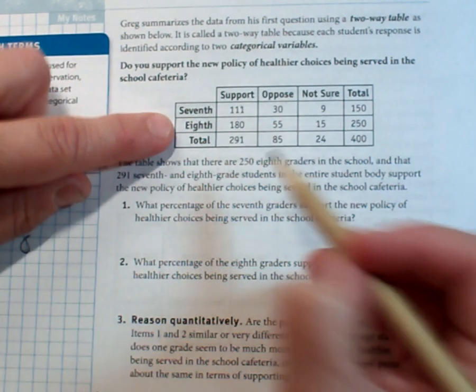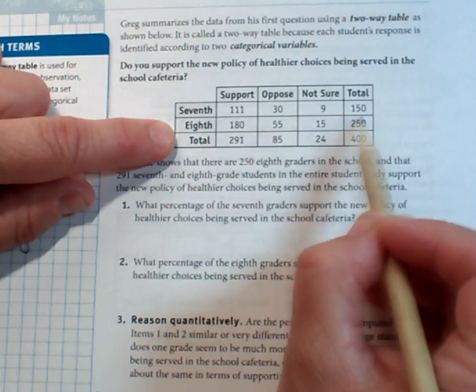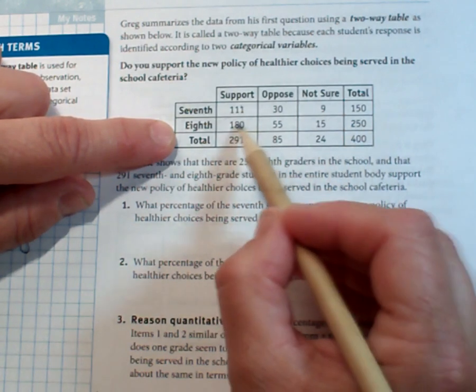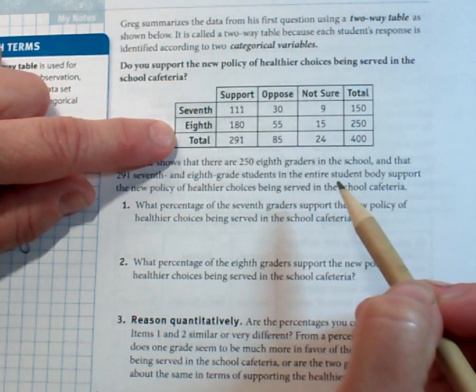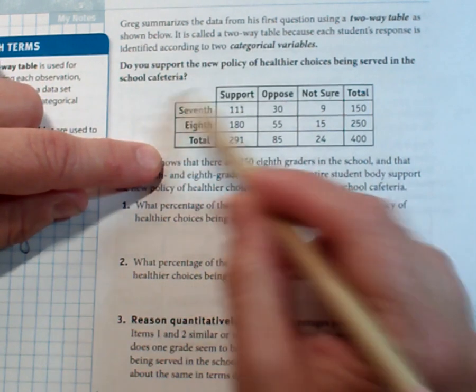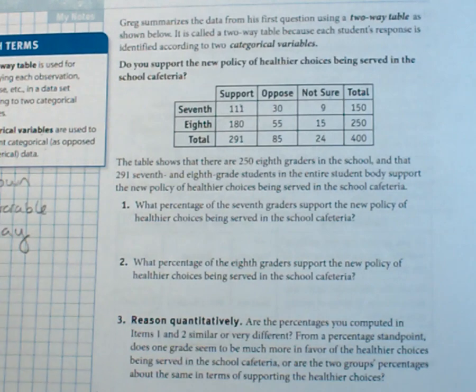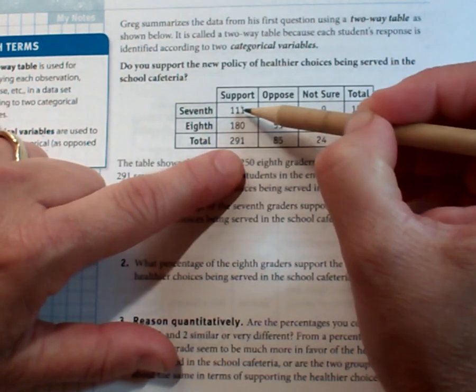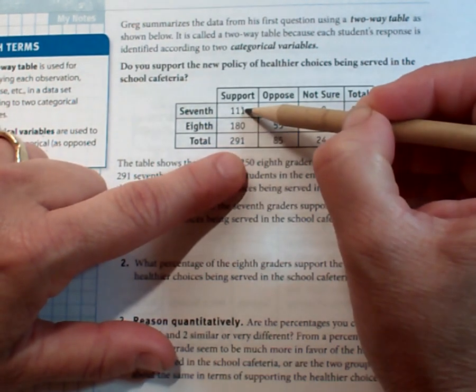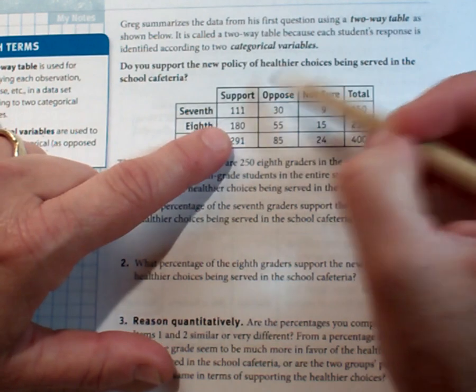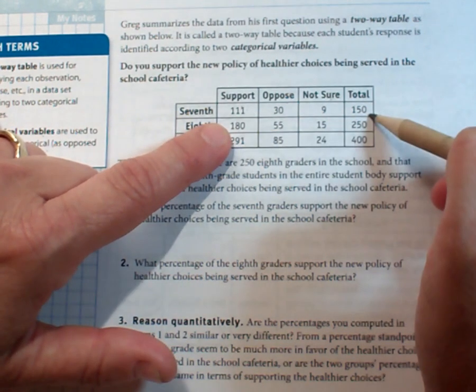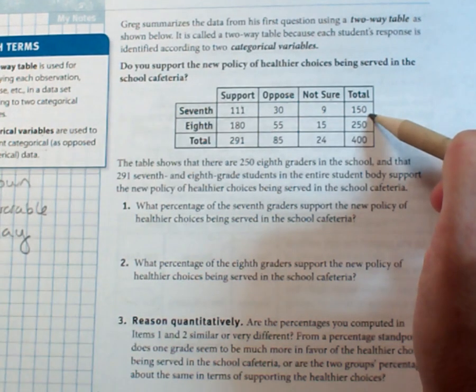Or we could figure out what part of 8th graders support or oppose or are not sure. So when you're analyzing a two-way table, it's really important to read the instructions carefully so that you know whether you're figuring out what part of the support of the total or what part of the 7th graders over the total, because it's going to give you different answers.